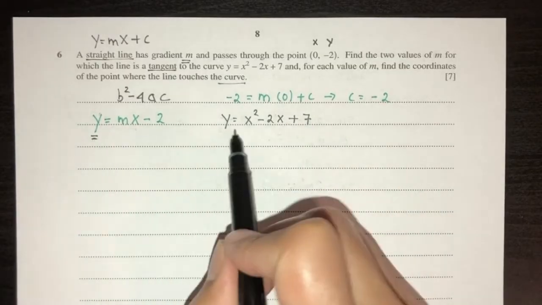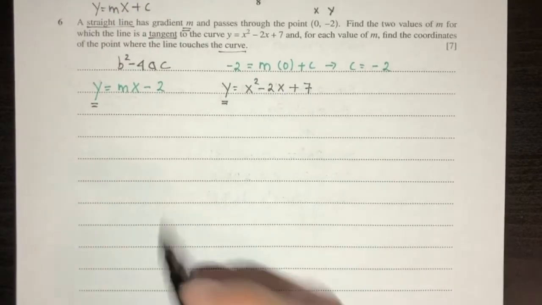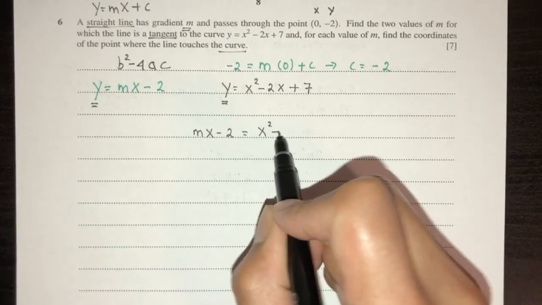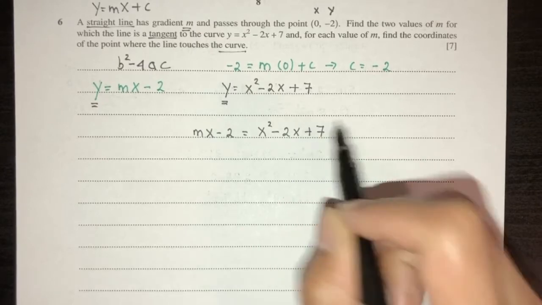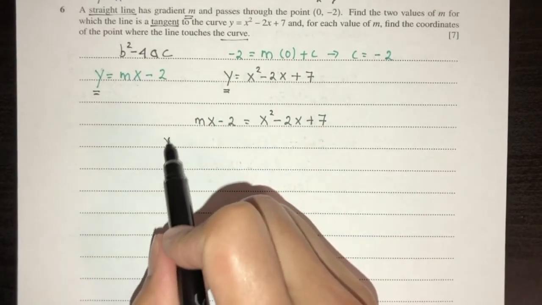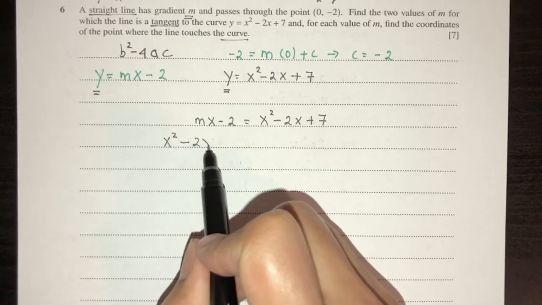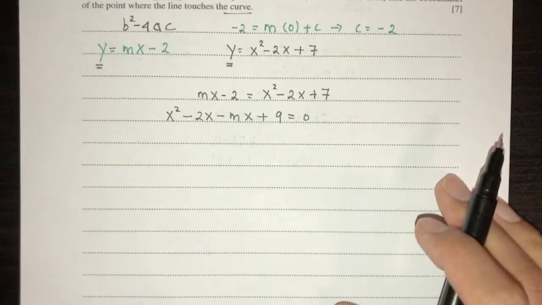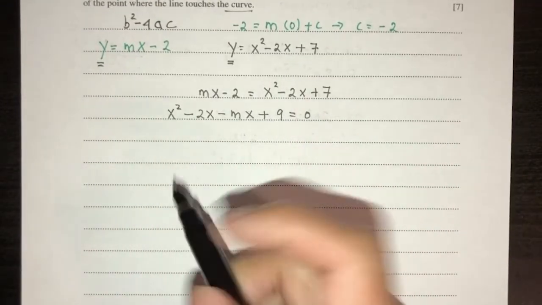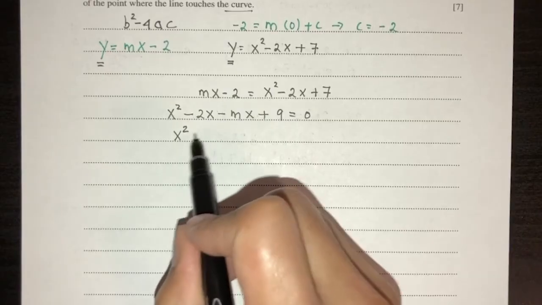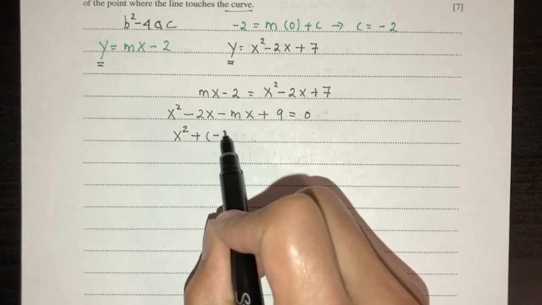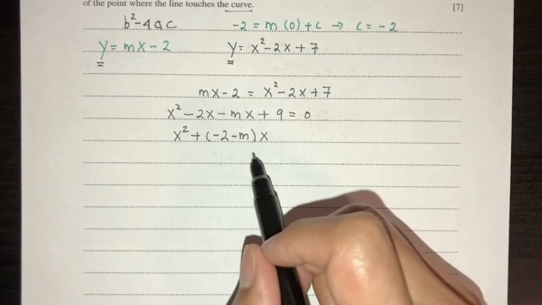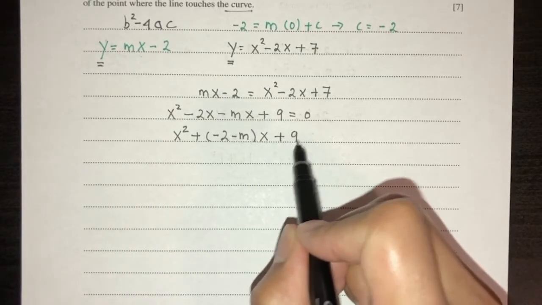So here we have y and y, we can solve simultaneously. You will have mx minus 2 on one side, and you will have this on the other side. Now let's put everything together. You will have x squared minus 2x minus mx plus 9 equal to 0. Now we have to group the terms together. Now plus minus 2 minus m, that will be x, and then you will have plus 9.